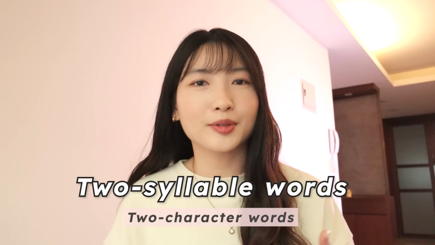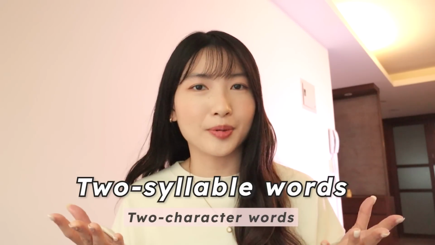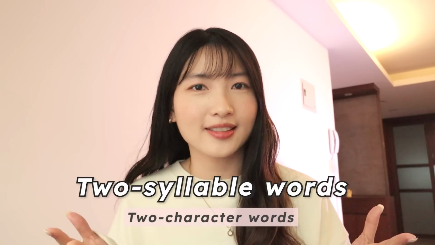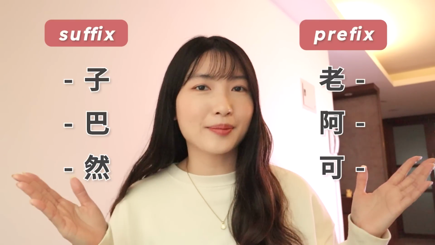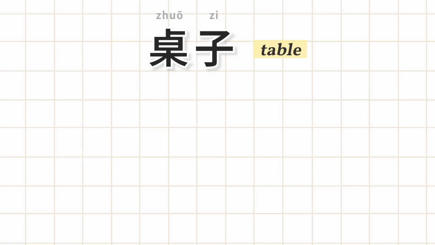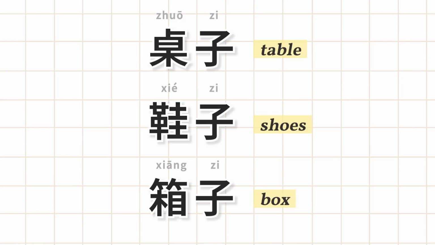Previously, I mentioned that nowadays there are many two-syllable Chinese words, and many of them are formed by combining two syllables that have their own meanings. However, there's also another way two-syllable words are formed, which is by adding a prefix or a suffix. For example, 桌子, 鞋子, 箱子. They are all two-syllable words with a root word plus a suffix, 子.